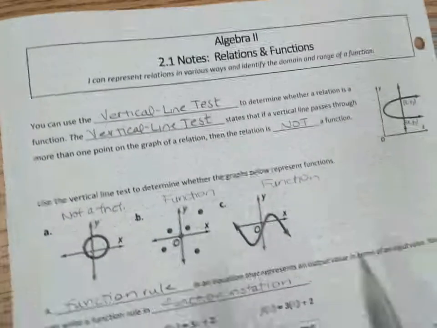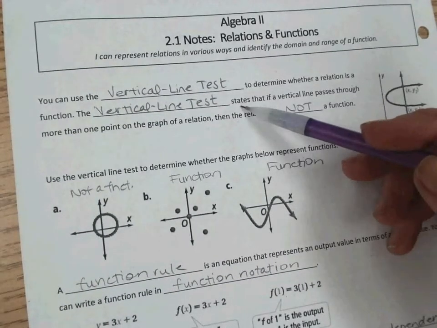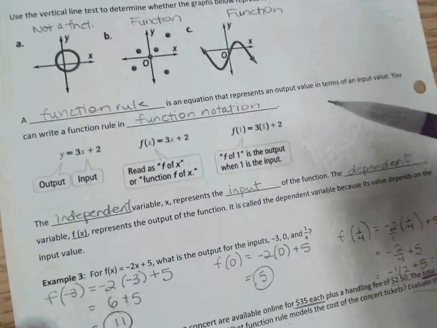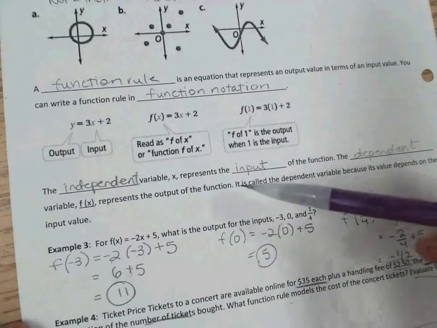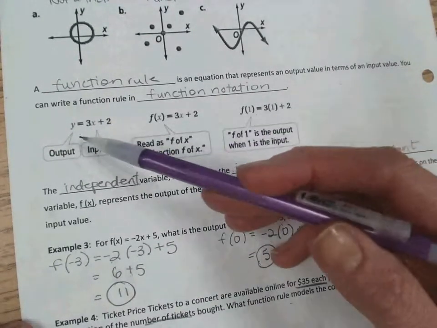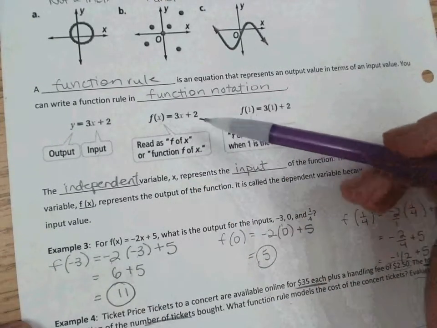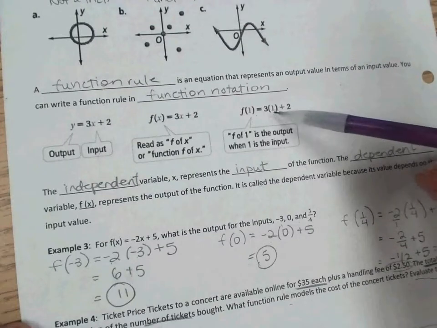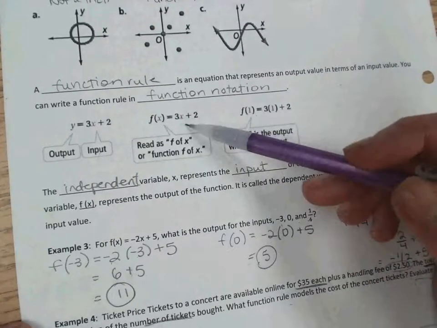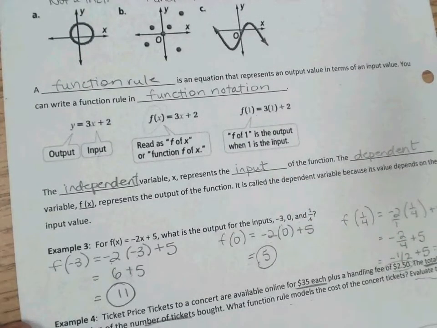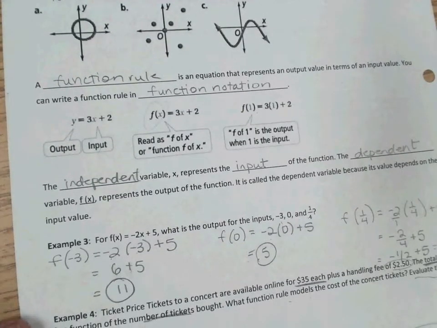We did the vertical line test here on the back. Used the vertical line test to determine whether or not a relation was a function. And then we talked about function notation, where instead of writing y equals for our output and input, we wrote f of x equals, and our input stayed an x, but the y became this new expression f of x, which is just a little bit more efficient way of writing our function.